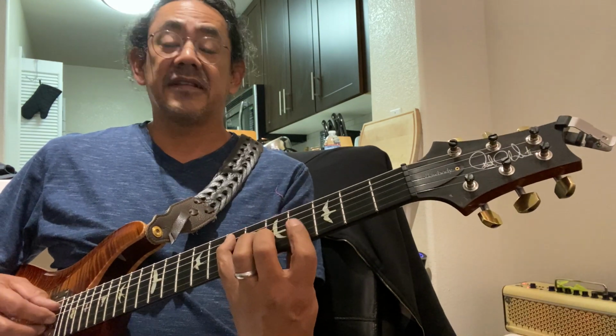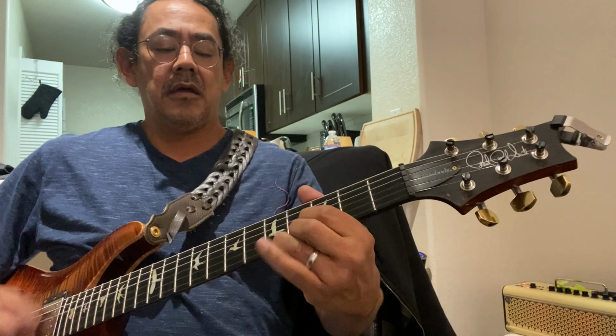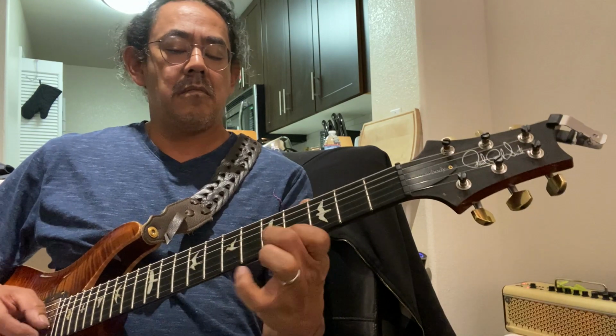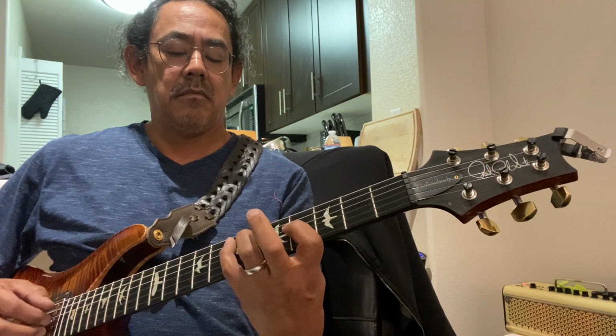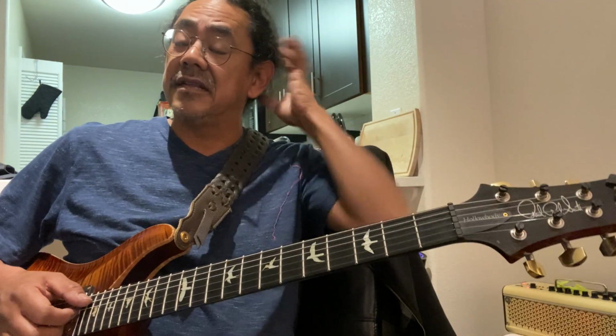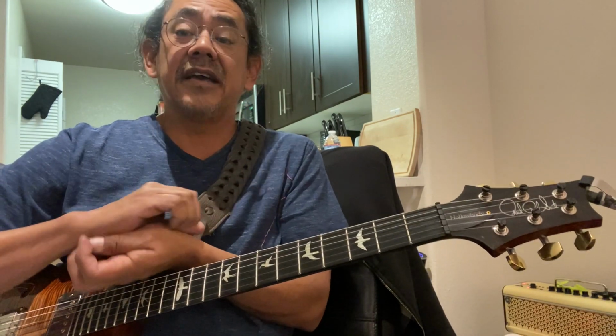Now if we move this shape up, it's movable. I move this shape up to the 7th fret. There's our E chord. So those are 3 different ways to negotiate a simple C chord, where we're going to play a major scale against a C chord.